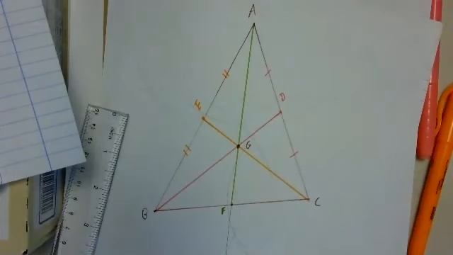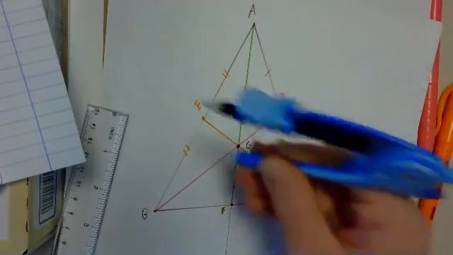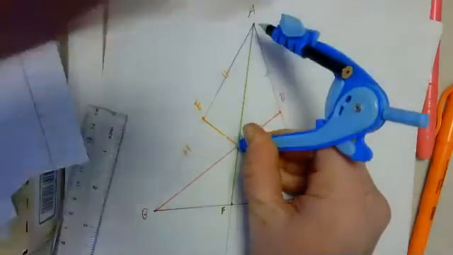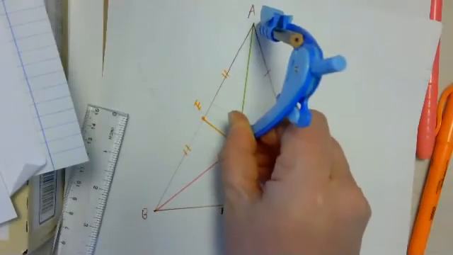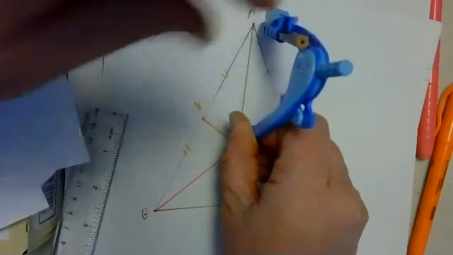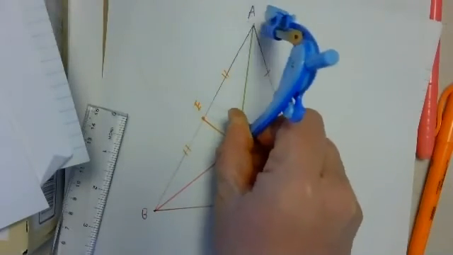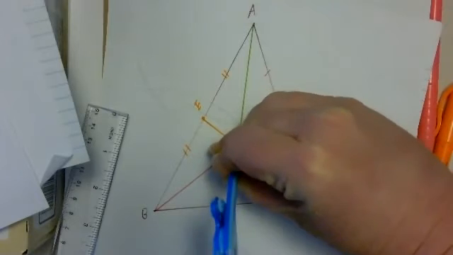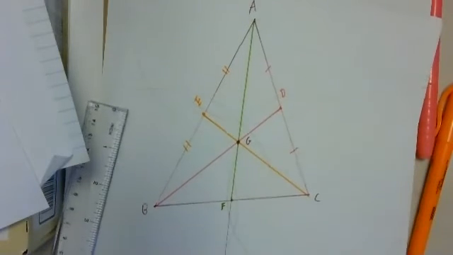So now I will measure AG and copy that segment. Let's see here. There we go, that is AG. So that is where point H will go.